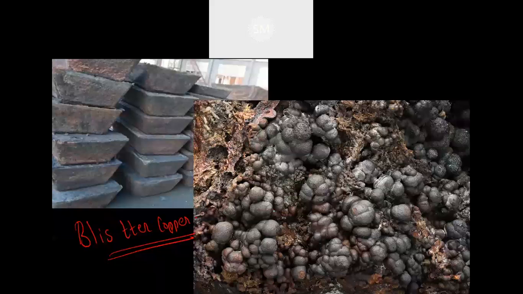This sulfur dioxide which is formed here will interfere, like how carbon dioxide, when it gets evolved during cake formation, creates holes there. Now this sulfur dioxide which is formed over here creates blisters like this, because metals are a little heavy. So they interfere in between and create these blisters. So it is called blister copper.